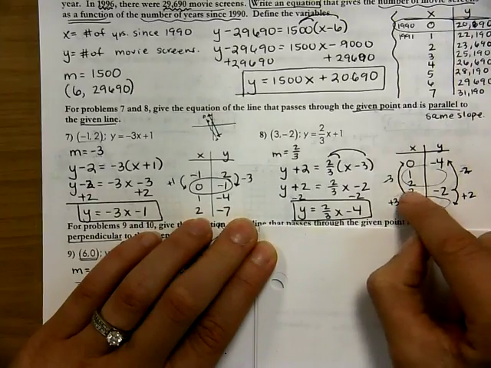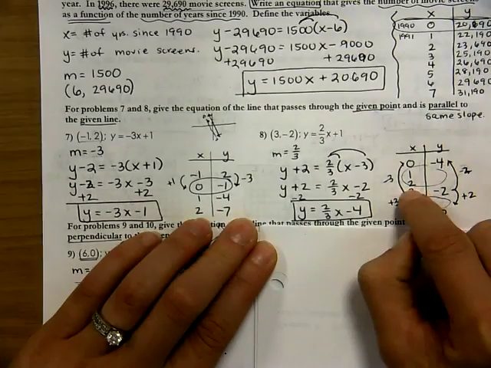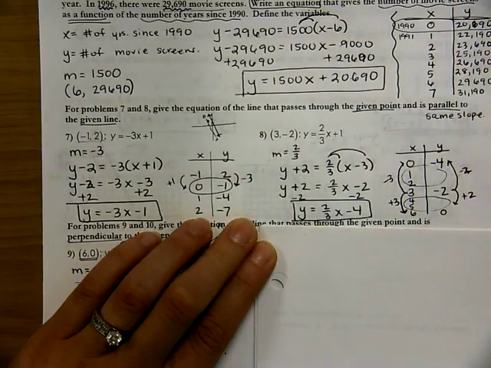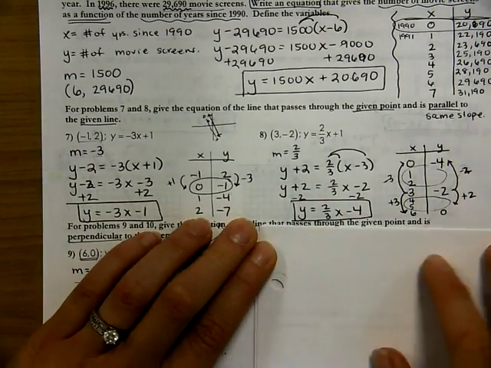So realize if I add 3, I get all the way down to 6. Adding 2, I would get to 0. Subtracting 3 for x, I would get up to 0. So subtracting 2, I would get up to -4. So that's just working forwards and backwards in the table using that same slope.